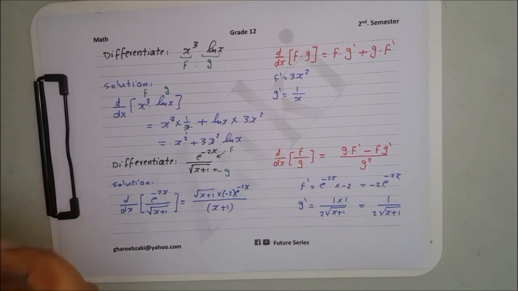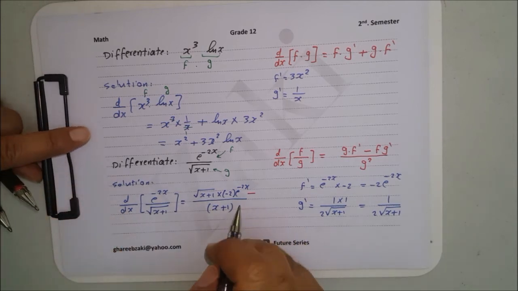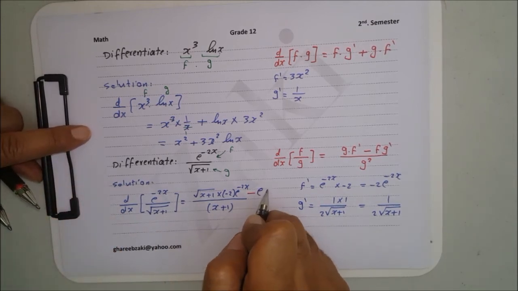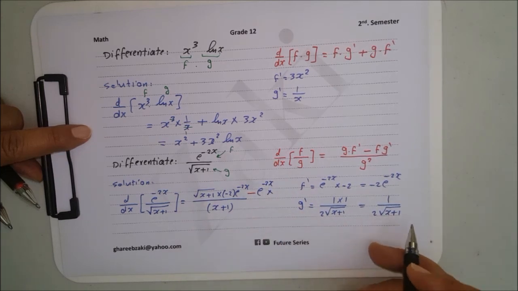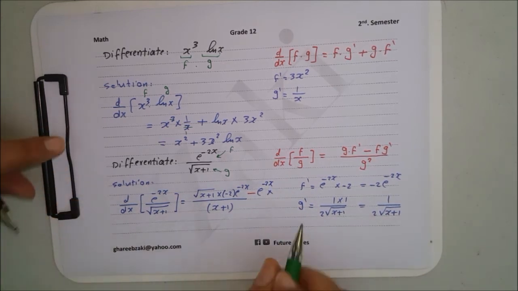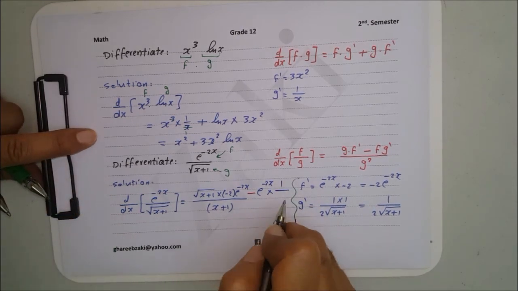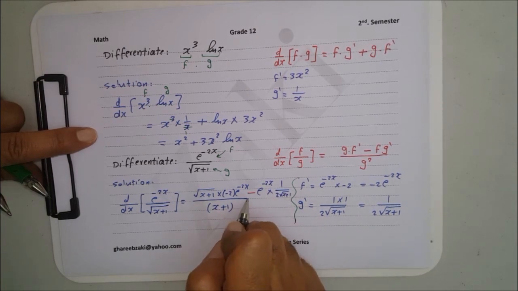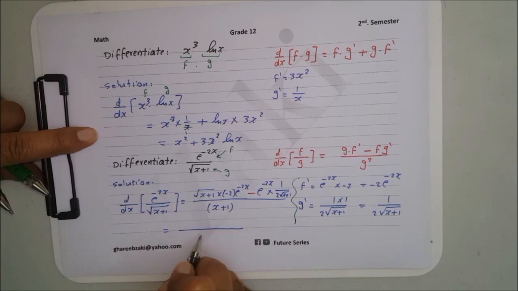Minus, this is the rule. Take care, minus of the rule. Minus f, which is e to the power negative 2x, multiplied by g dash. Take care, this is g dash. It's 1 over 2 square root of x plus 1. We simplify this. So this answer in simplest form, it's x plus 1.